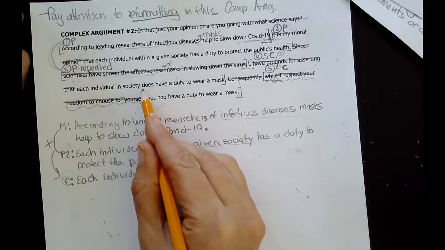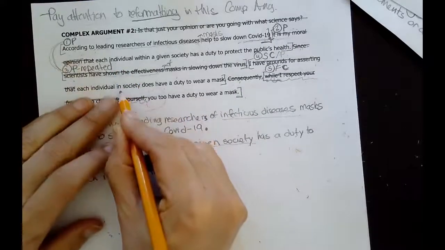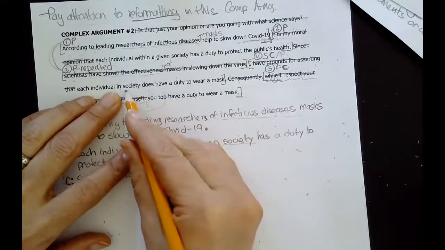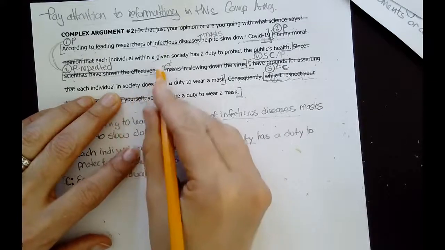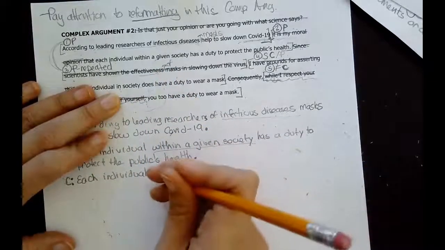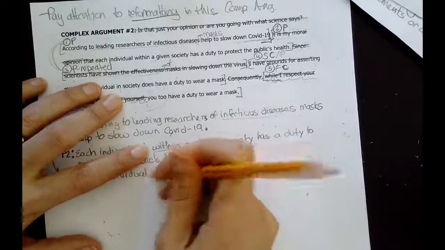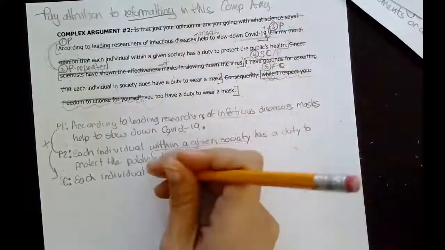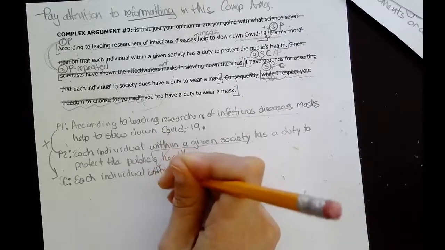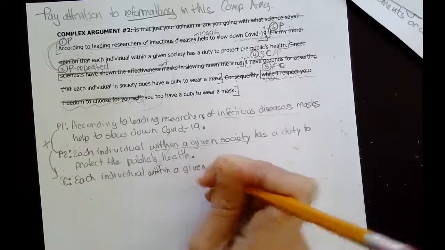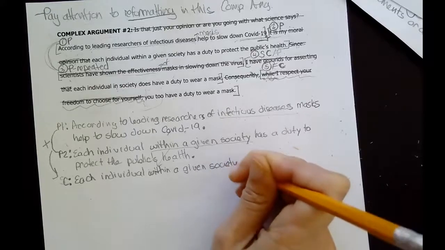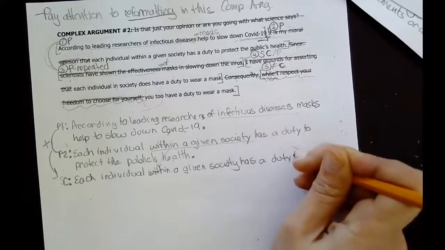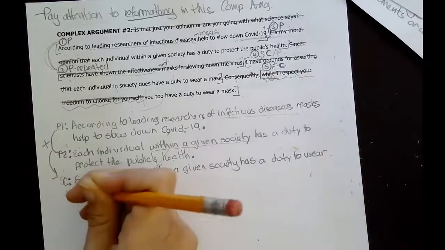Maybe they're talking about American or U.S. society. We don't know. But since this does not say U.S. society or anything like that, there's no contextual information for us to think that they're talking about one country versus another, so we're going to make the language uniform. Remember when we're reformatting, we use uniform language, keeping the context in mind. Each individual within a given society has a duty to wear a mask.